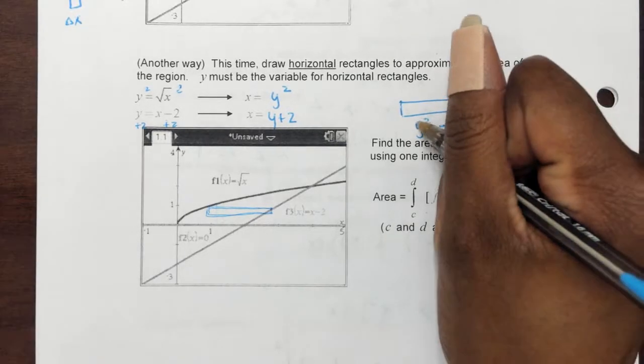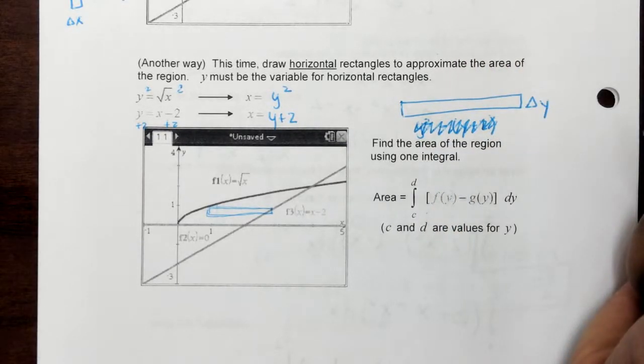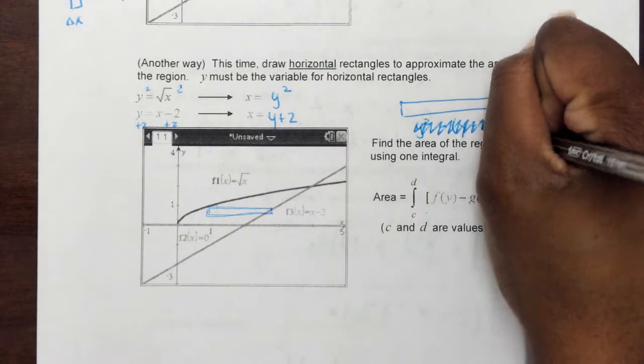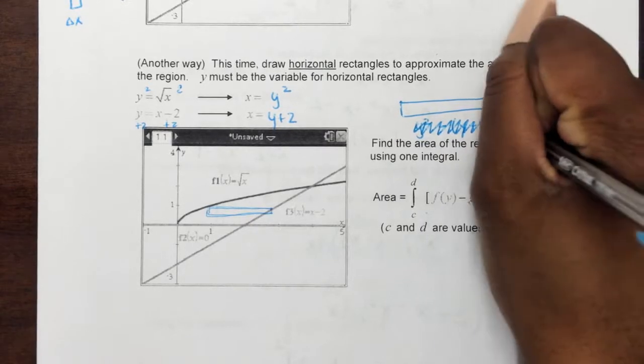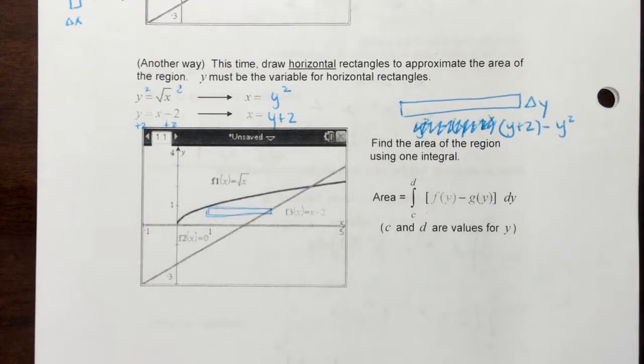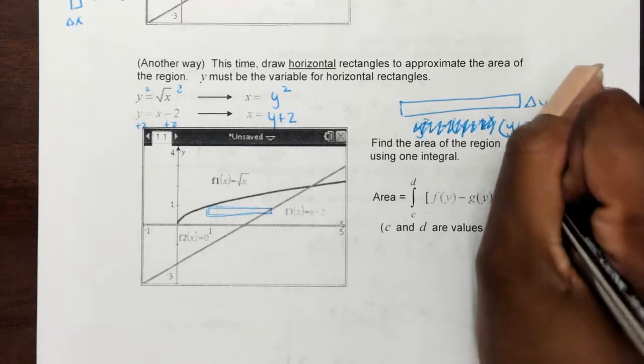Sorry, I do not know my left from my right, clearly. So the right function is y plus 2, and the left function is y squared. So right minus left.